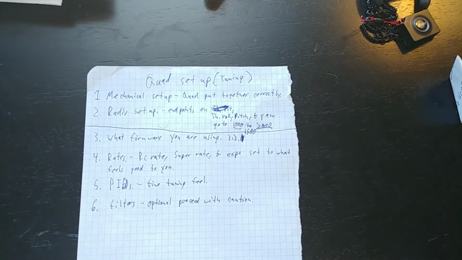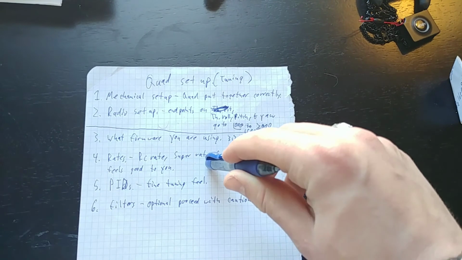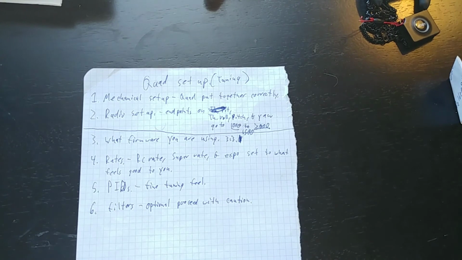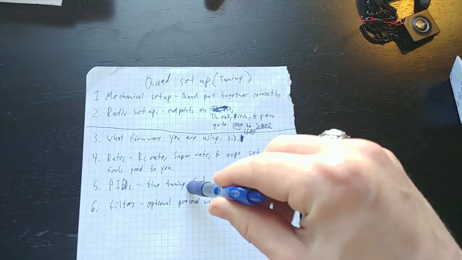And rates is basically how fast your quad flips and rolls in the air. If you find that you really like the rates that come stock on Betaflight, just leave it alone. But if you say it flips too slow and you want it to flip faster, then you might want to raise some of these rates. If it flips too fast and you want to tame it a little bit, then you can lower some of these values. So this is something, again, you're going to have to play with. This is different from person to person. So after you have these 4 things set up, finally we get to the PIDs.